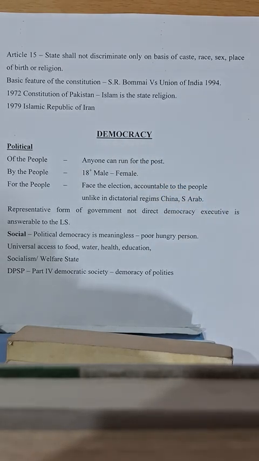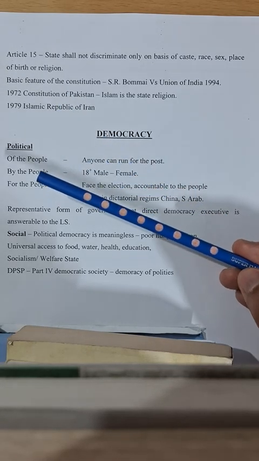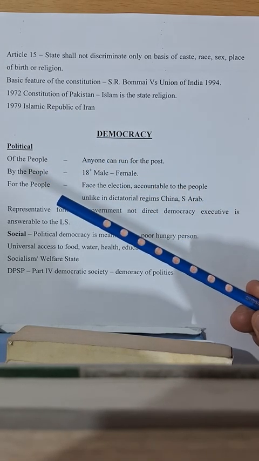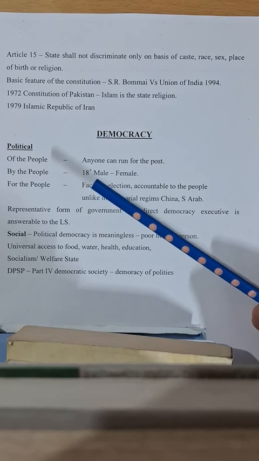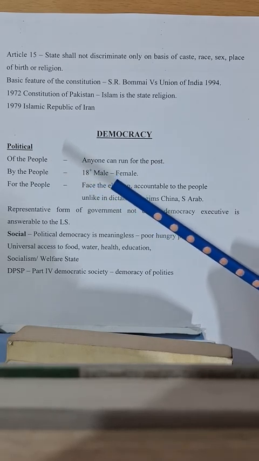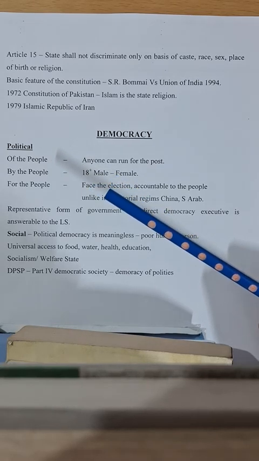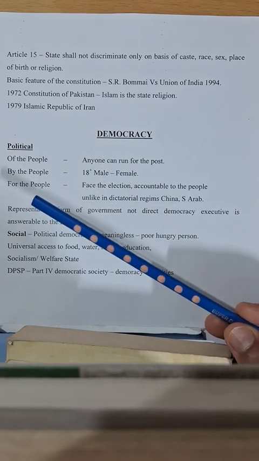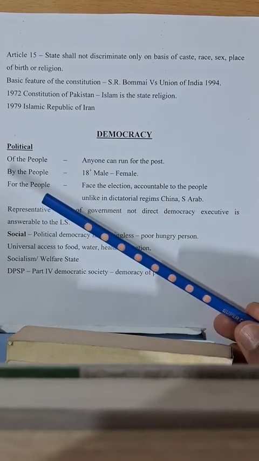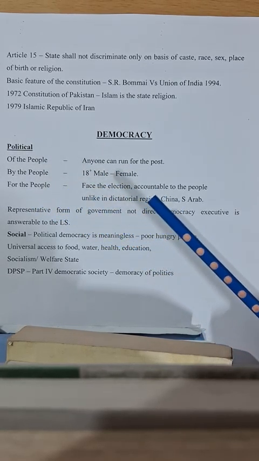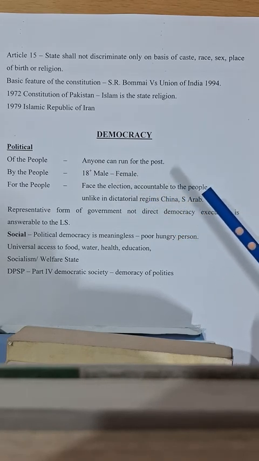Anyone, including rich and poor, powerful or not powerful, can run for any office in India, including the office of Prime Minister and President. And it means by the people, the government is chosen by the people. That means any 18 plus male and female can vote and choose his or her own government. And for the people means that the government will work for the people. It will be accountable to the people.